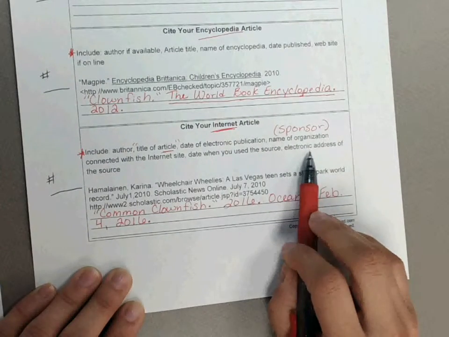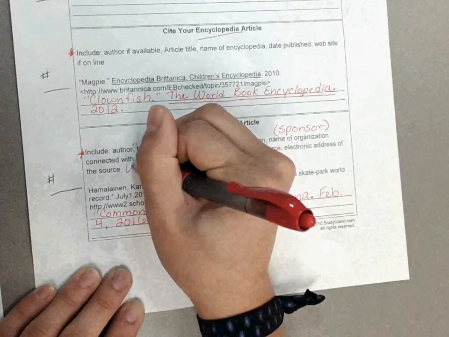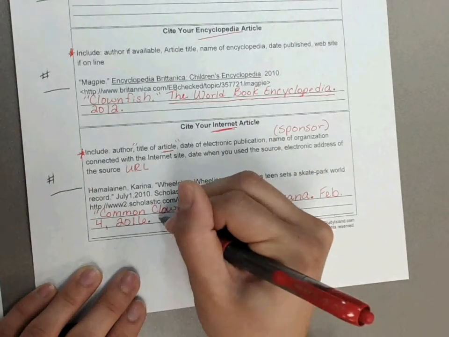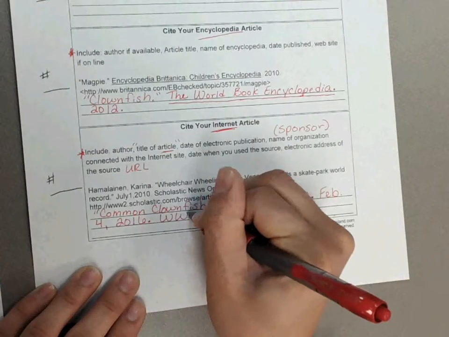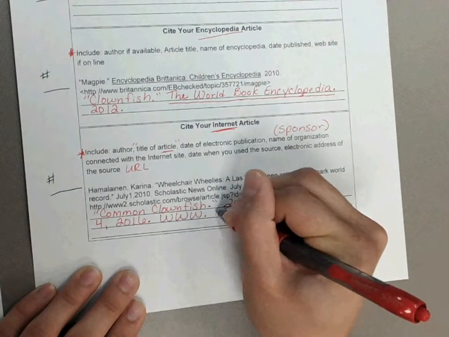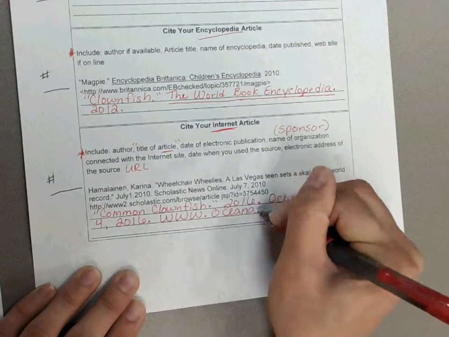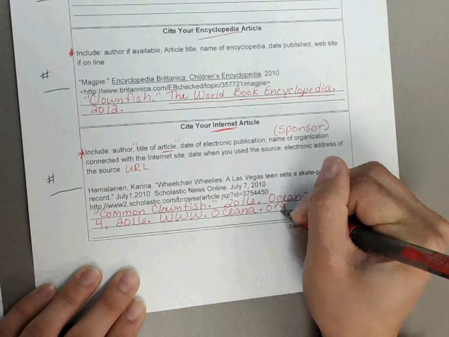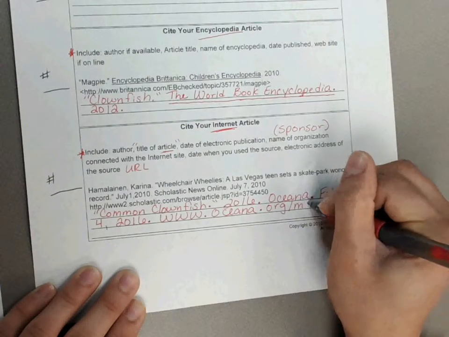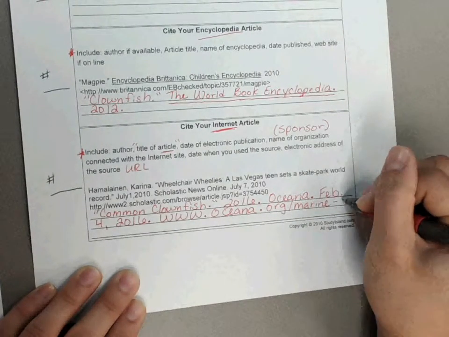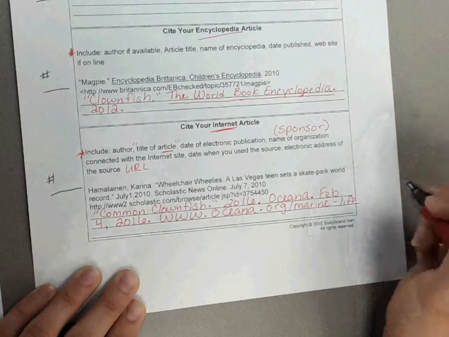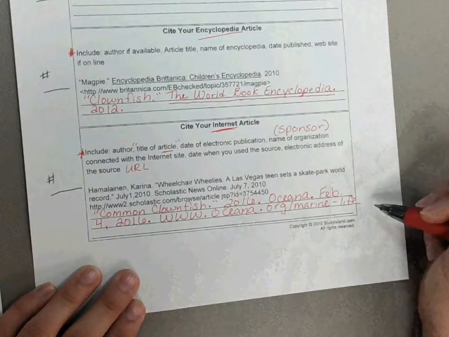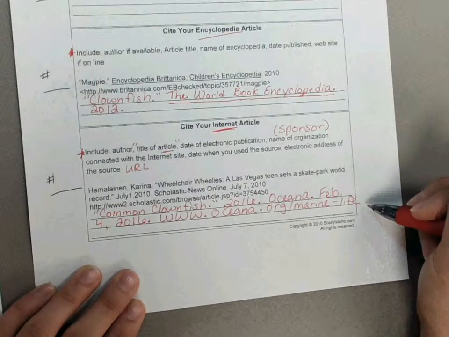Next is the electronic address of the source, which is the URL. Remember, do not put a period at the end of the URL.